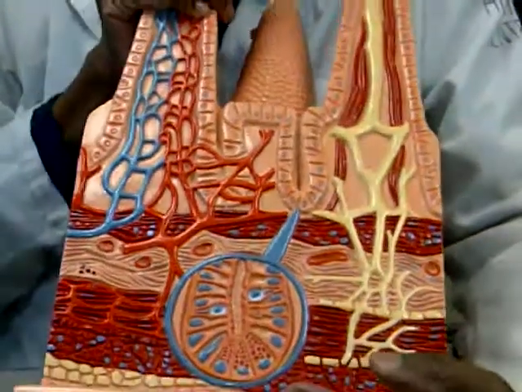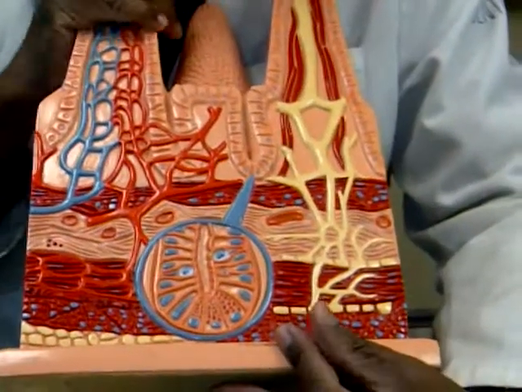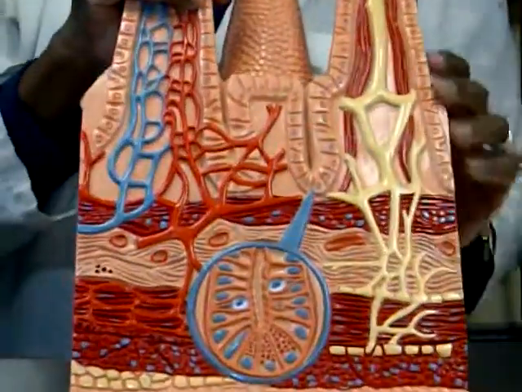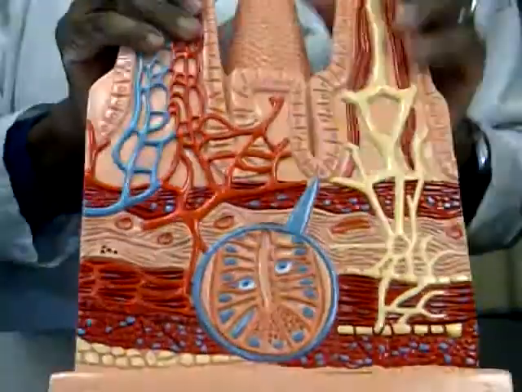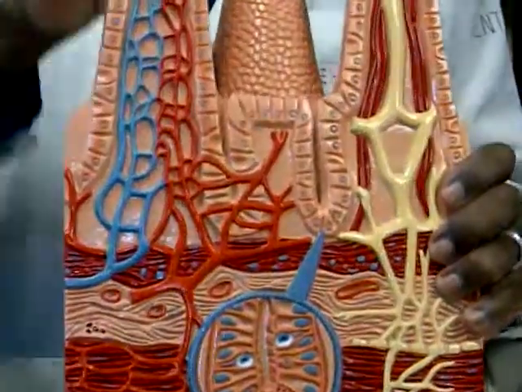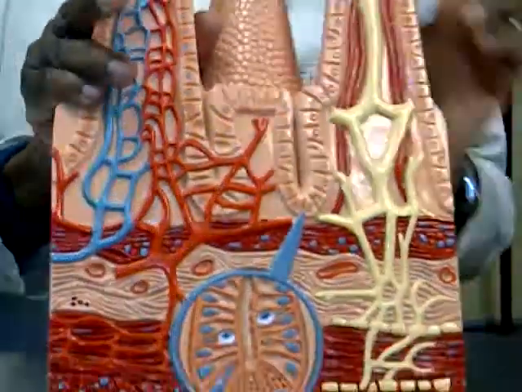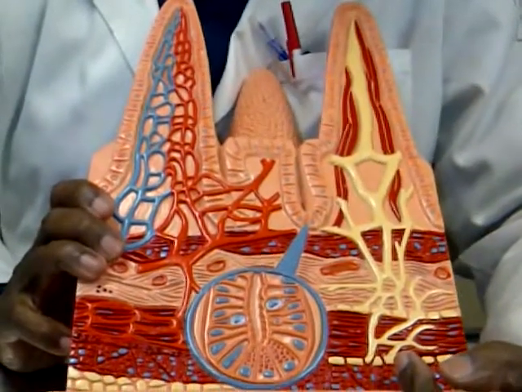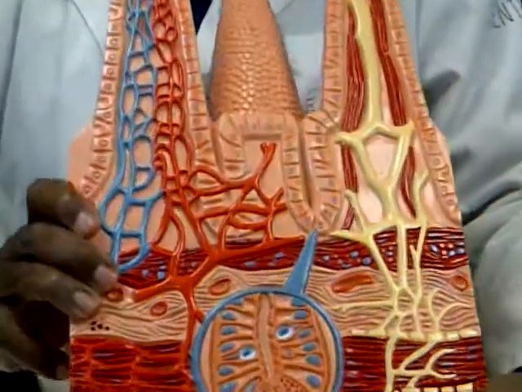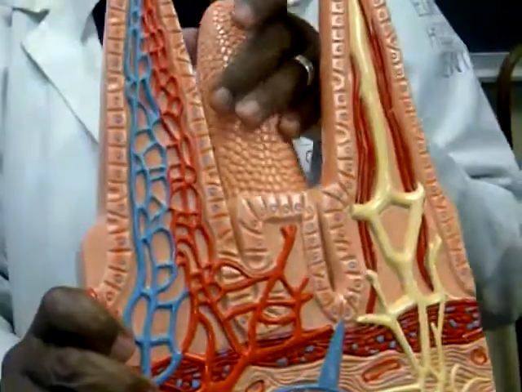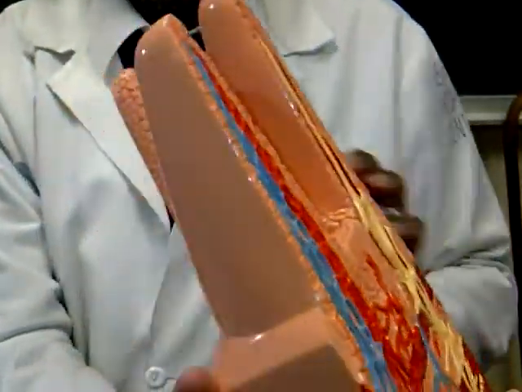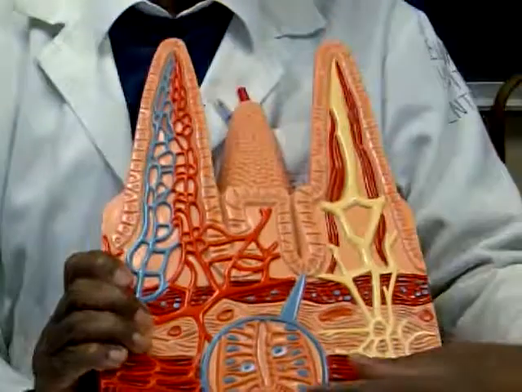Now this is really the small intestine. On the surface of the small intestine, these structures here are villi, V-I-L-L-I. On the surface of the villi, you have microvilli. So microvilli. What is a microvilli?